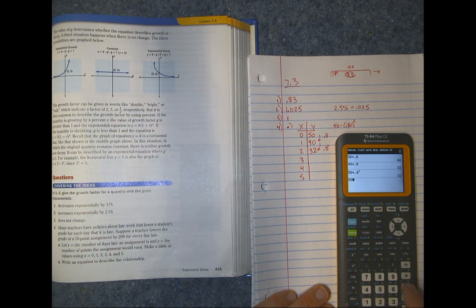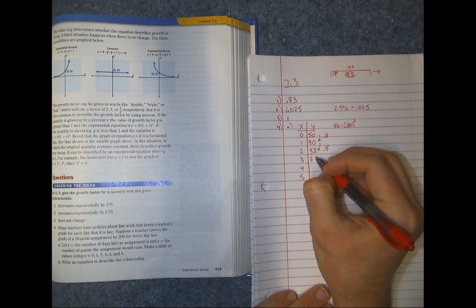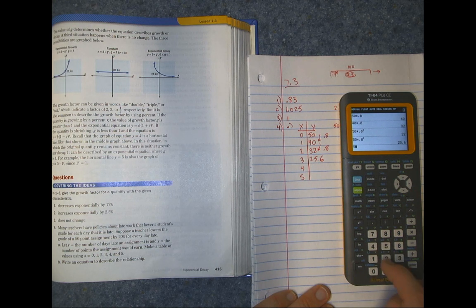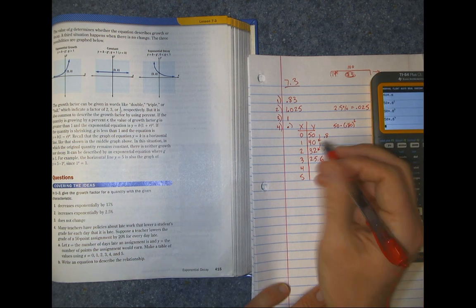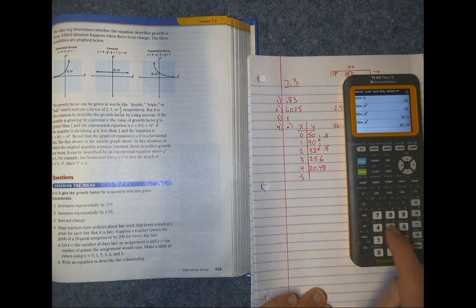So we're going to do 50 times 0.8 raised to the third, which is 25.6. We're going to do it again, but raised to the fourth, 20.48. And one more time.